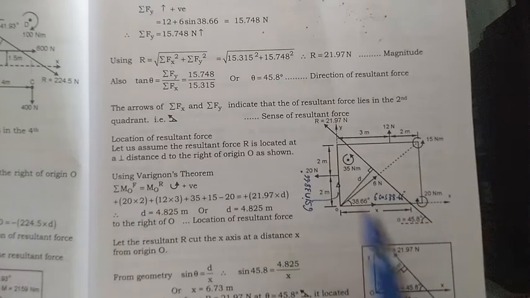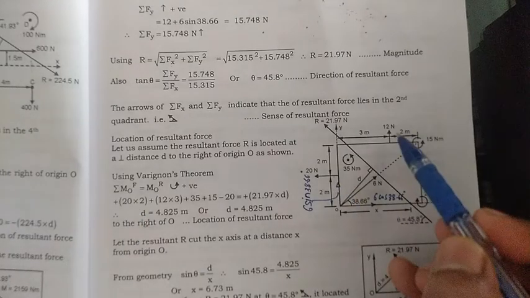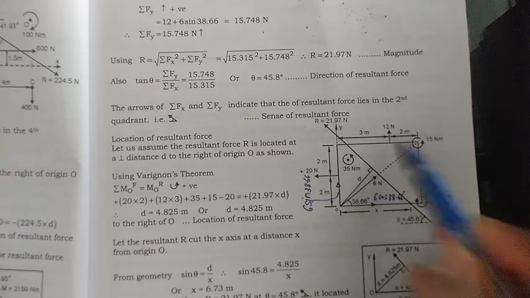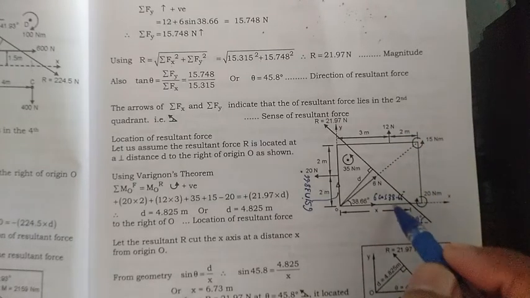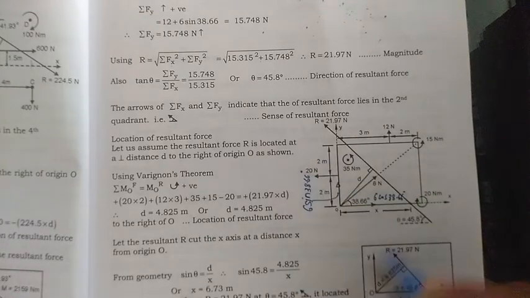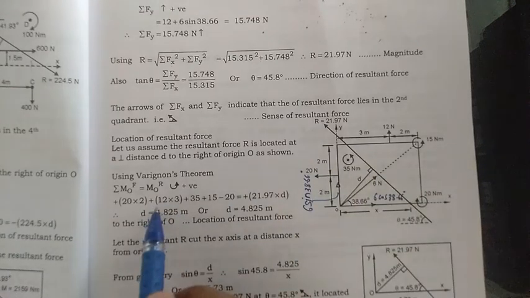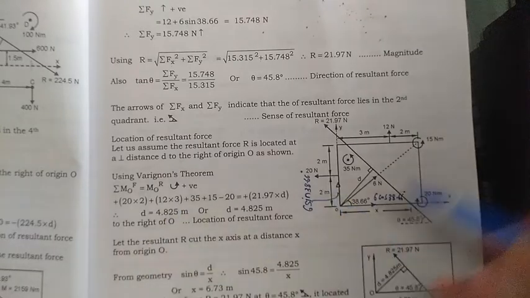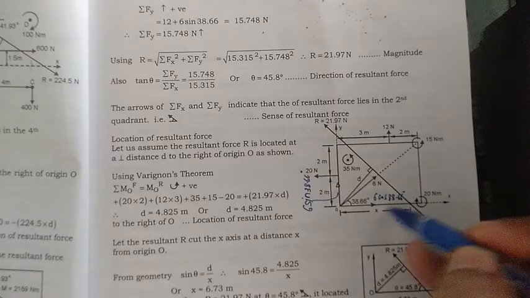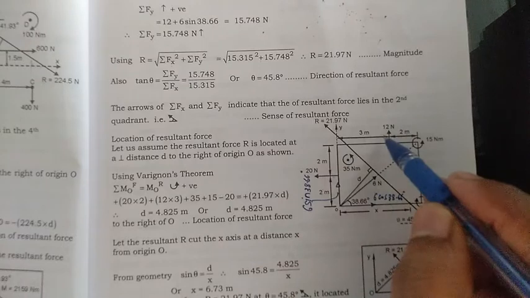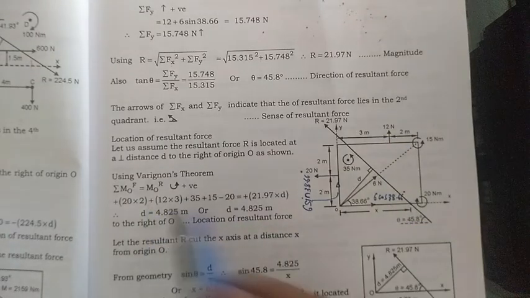What about the next one? The next force is here, 12 Newton. Just extend the line of this force up to here. Now take the moment of this 12 Newton force about this point. This turns about this point in the anticlockwise direction. For anticlockwise, give the plus sign. So 12 multiplied by 3 comes here, because you have to extend the line of this force up to the point where we can get the perpendicular distance. Here is the perpendicular distance. This distance is already with us, 3 meter. That's why we multiply by 3 here, for this force.